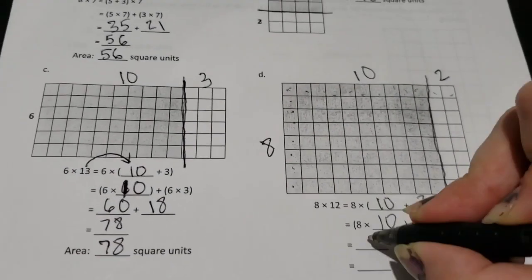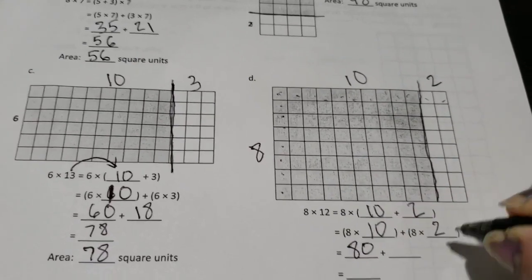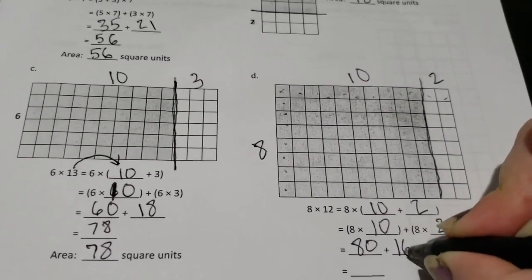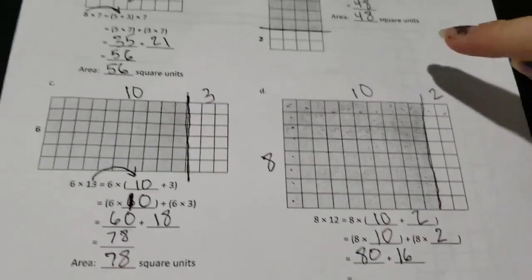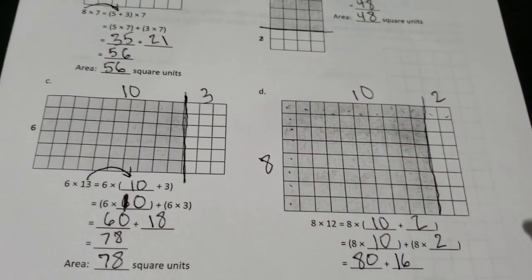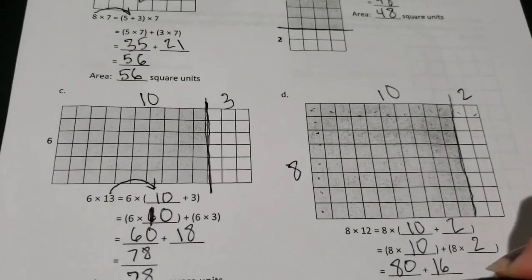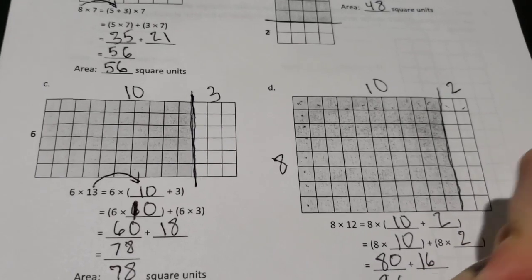8 times 10 gives us 80. 8 times 2 gives us 16. We add them together to get the whole area of the whole rectangle. And we get 96.